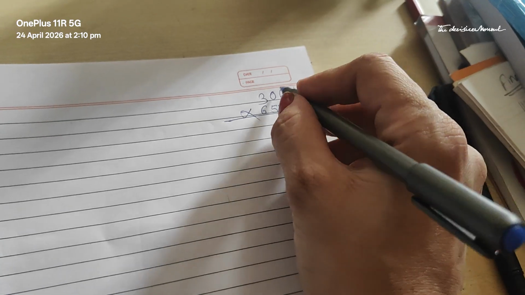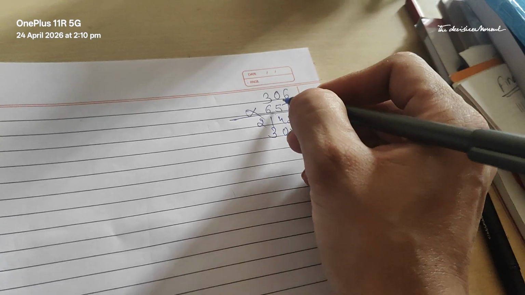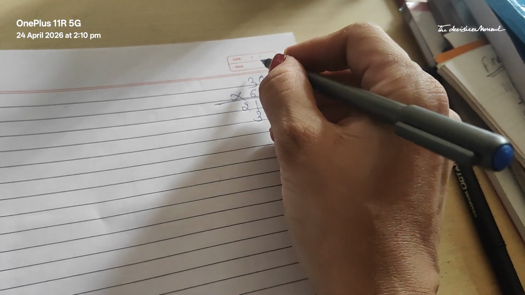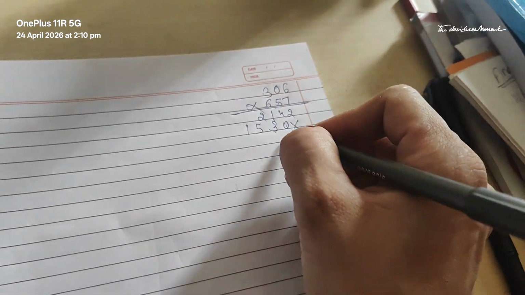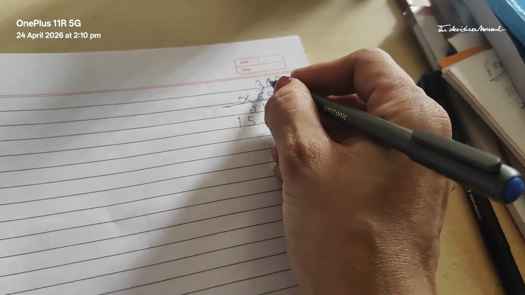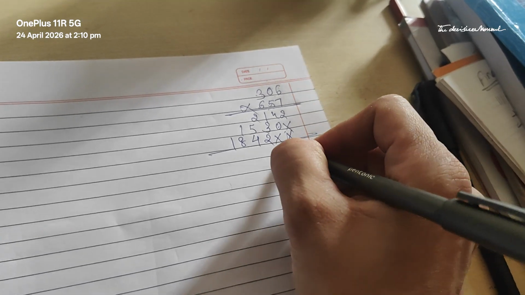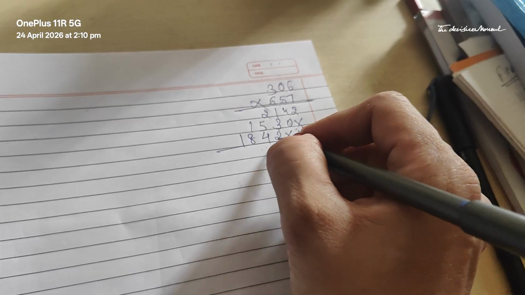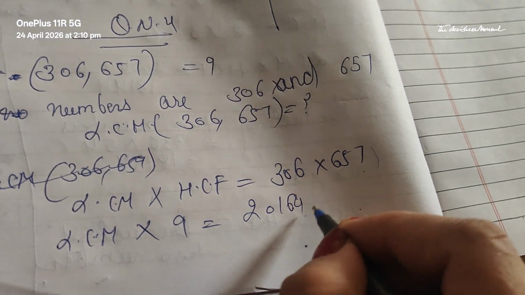Now start doing. 7 twos are 14, 7 threes are 21, 5 is 30, 0 is here, therefore 5 threes are 15. Now for the third, we cross 2. 6 is 42, 6 threes are 18. Now add, so it comes out 2016. Write down here 1642.